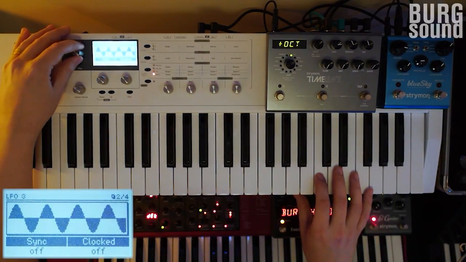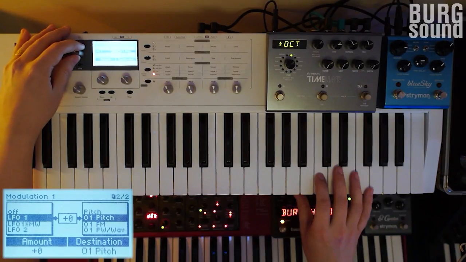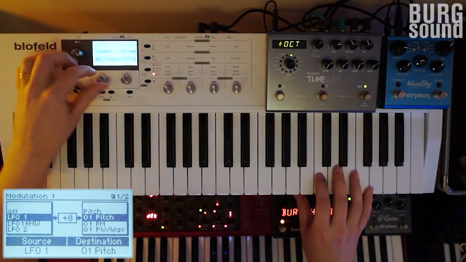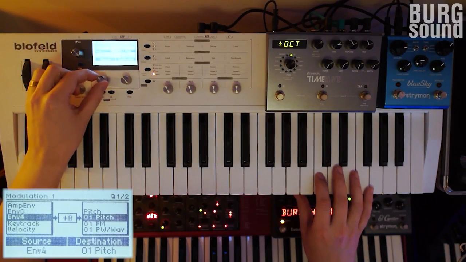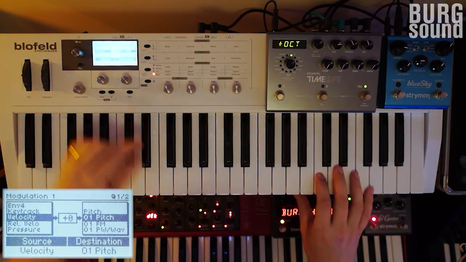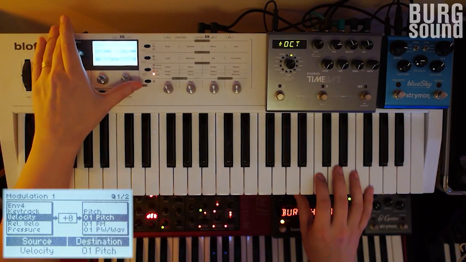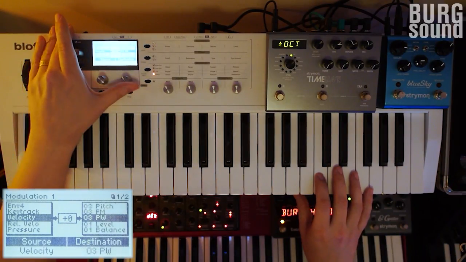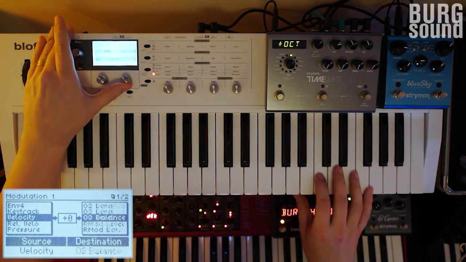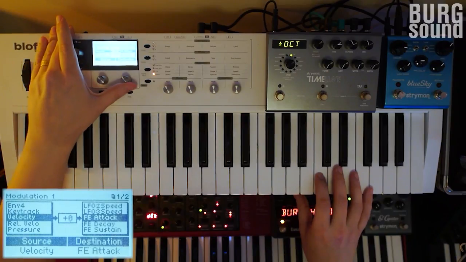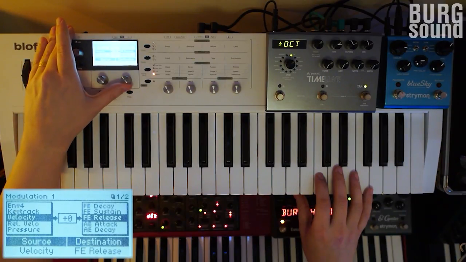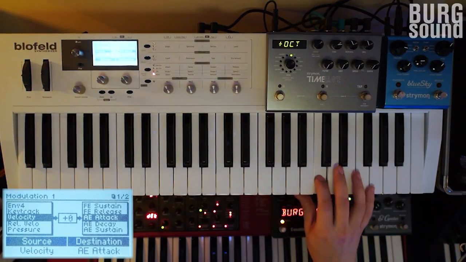Let's scroll down to velocity. Come on, I just selected the wrong one. This will take a little bit of time, getting used to scrolling around, and that's velocity. And the destination needs to be amplifier envelope, AE. Let's scroll down to find that guy, see where it is. And that's a filter envelope, there we go. AE attack.